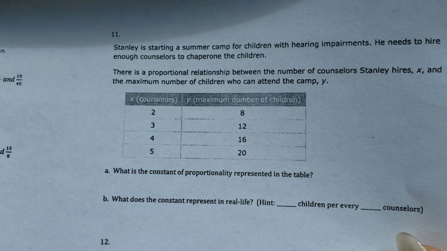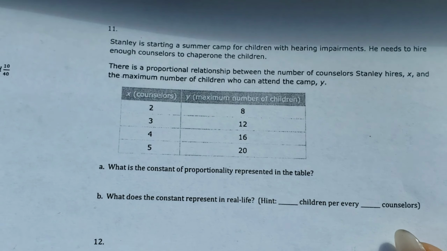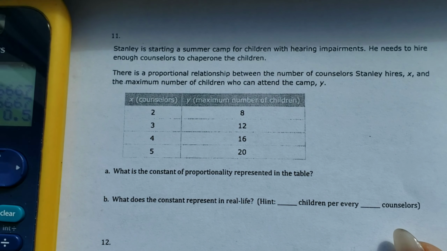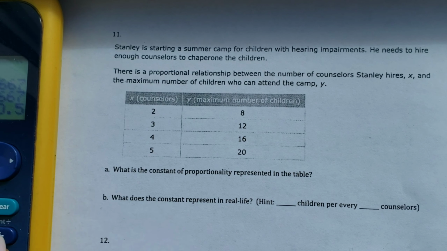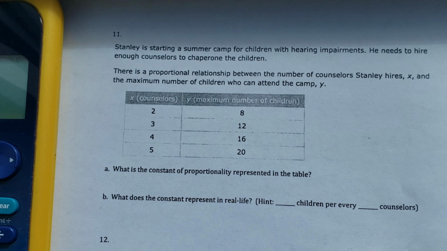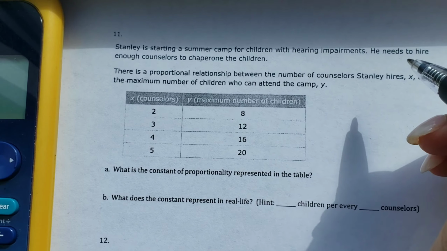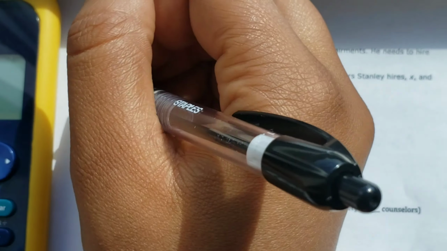All right, I'm going to read number 11. It reads, Stanley is starting a summer camp for children with hearing impairments. He needs to hire enough counselors to chaperone the children. There is a proportional relationship between the number of counselors Stanley hires, X, and the maximum number of children who can attend the camp, Y. All right, so I have my X as my counselors and my Y as my maximum number of children. So let's go ahead and start this.